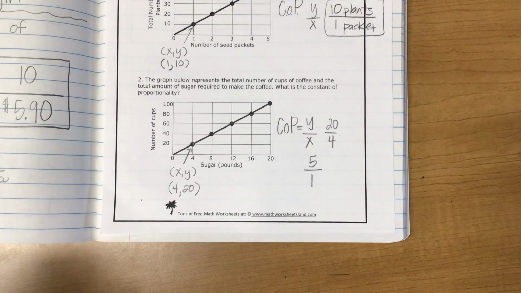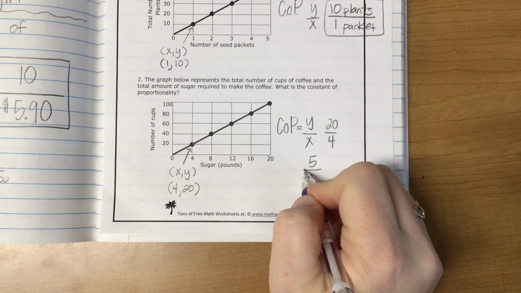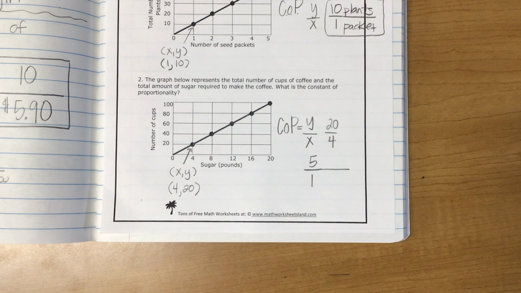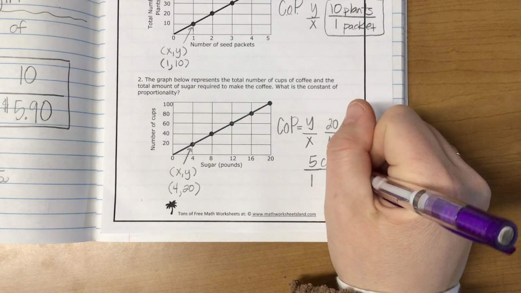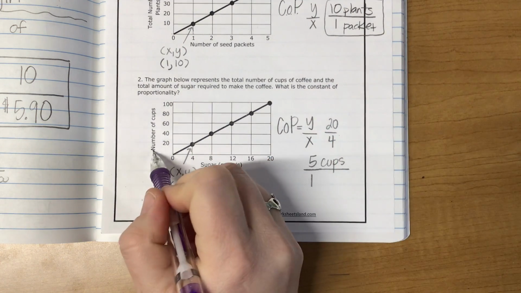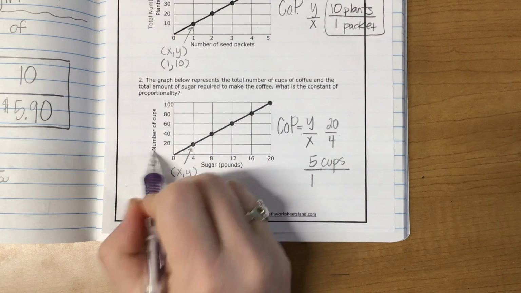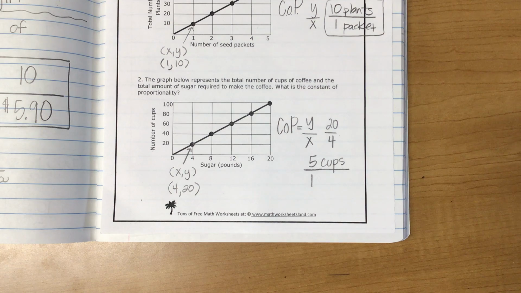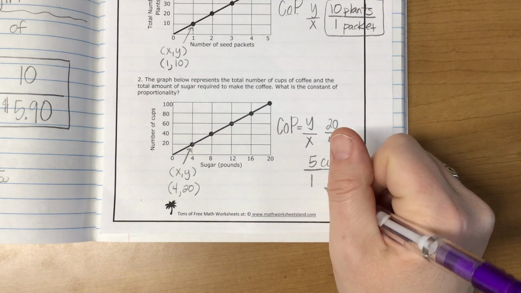But I'm not done yet. We're almost there. I have to label it. 5 what? 1 what? 5 cups of coffee to 1 pound of sugar.